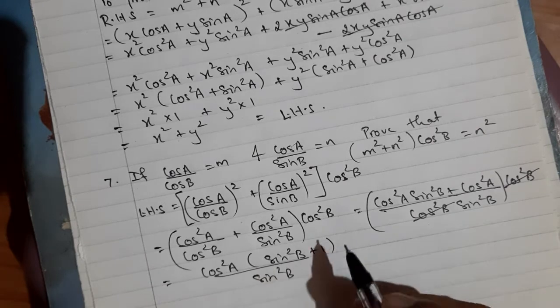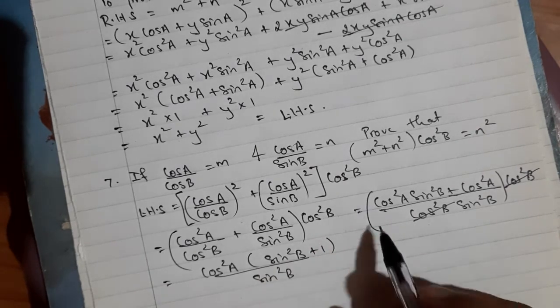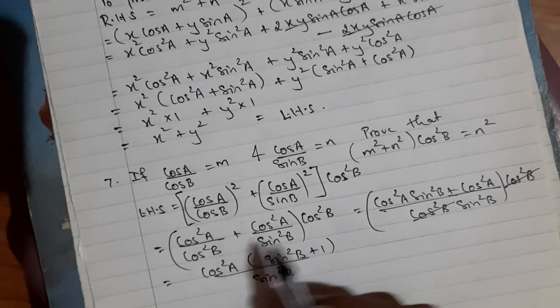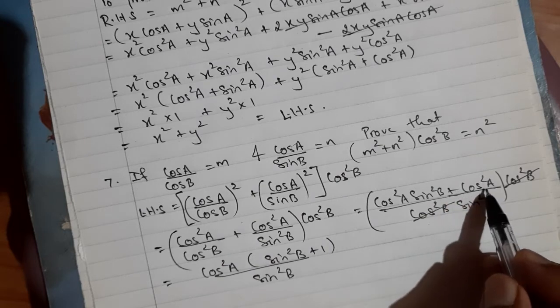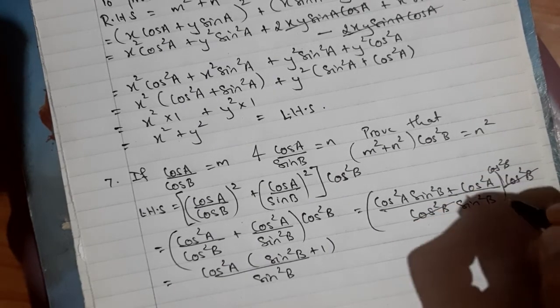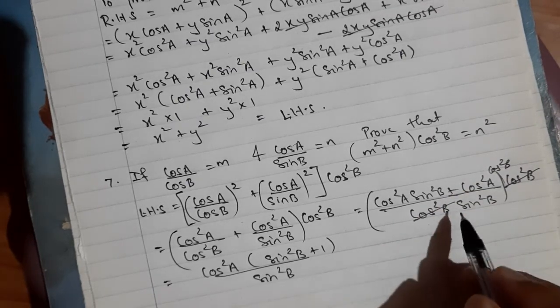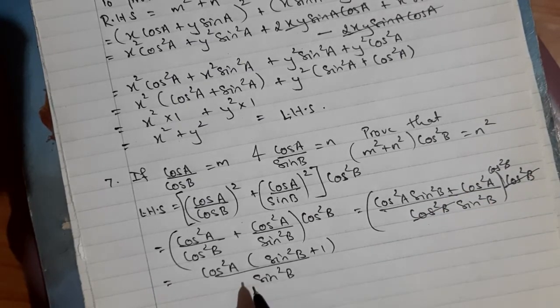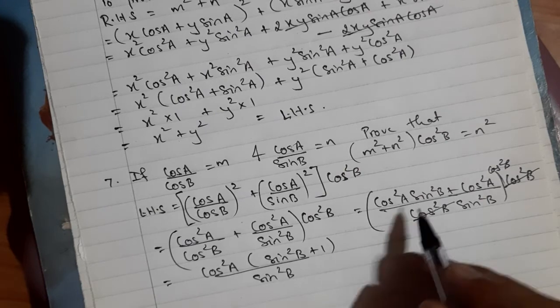Now when you are taking the LCM, cos square a sin square b plus cos square a cos square b, and the cos square b gets cancelled, so we get cos square a as common. So what is left?